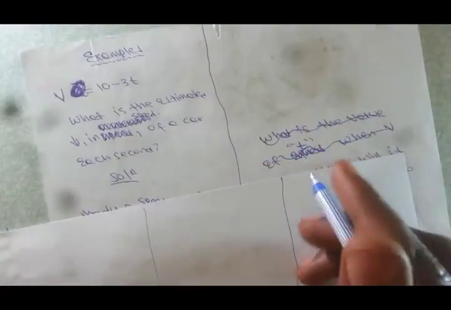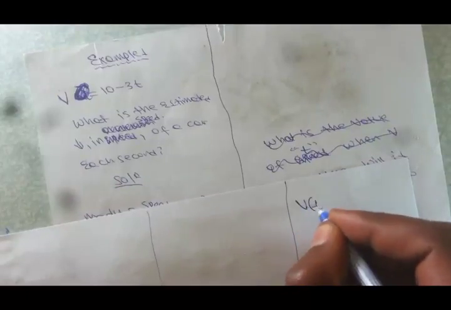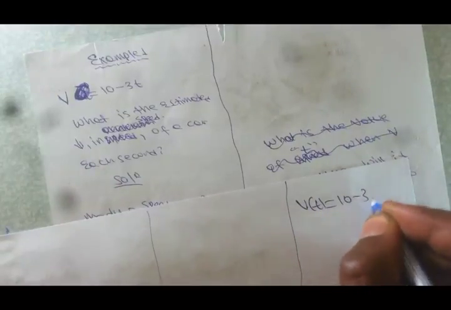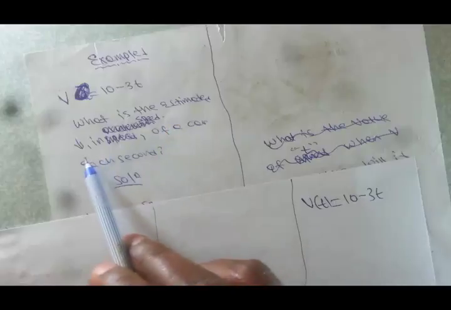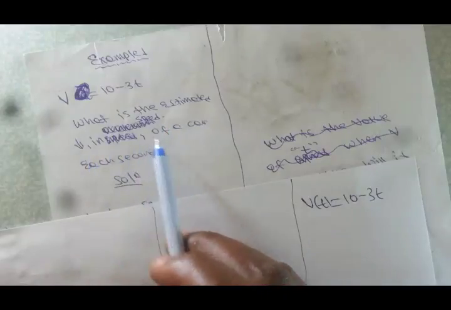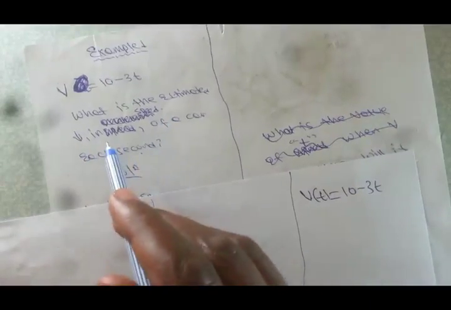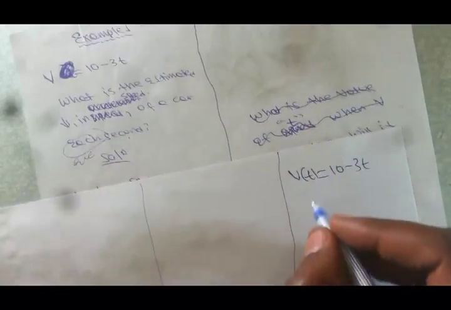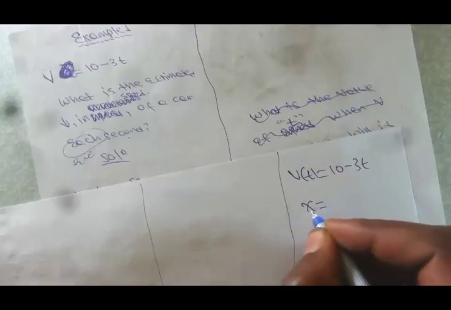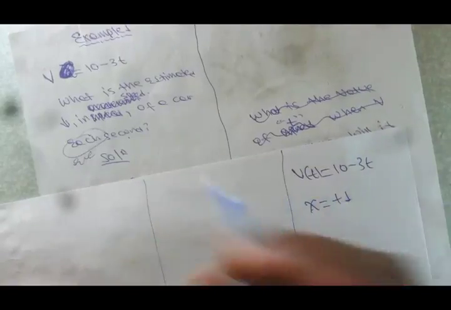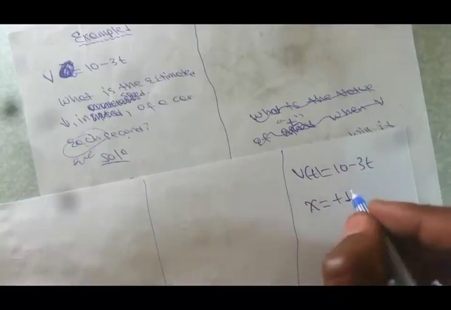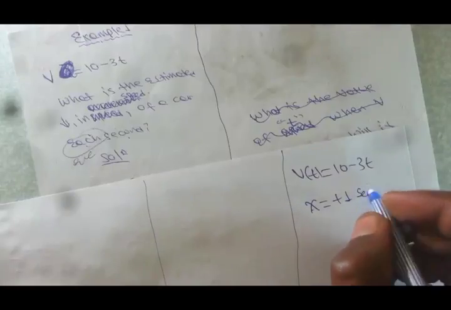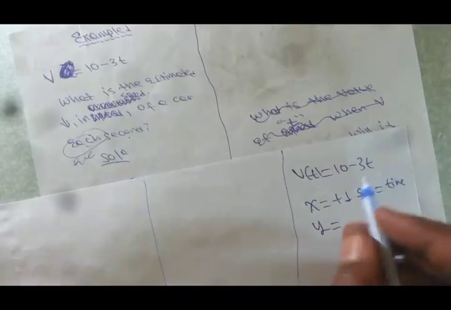And example 1 is given by v in terms of t is 10 minus 3t, and what is the estimated decrease in the speed of a car each second. Whenever you find each or every, it indicates the value of x. Therefore the value of x is plus 1, because it's each second, plus 1 second. So in the x coordinate is found time, in the y coordinate we will find the speed.